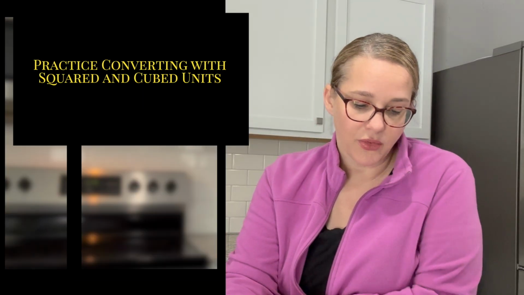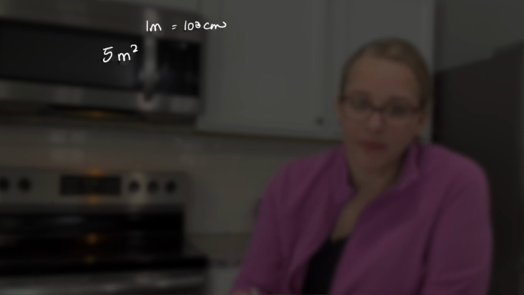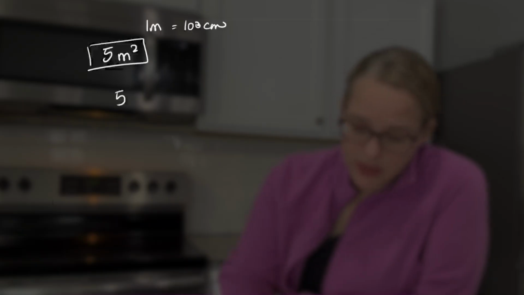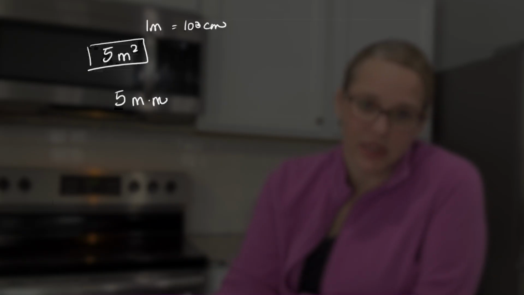If I have 5 square meters and I want to figure out how many square centimeters that is, my conversion factor between meters and centimeters is 1 meter equals 100 centimeters, right? If you have done algebra, you know that this means 5 meters times meters, because anything squared is something times itself, right?